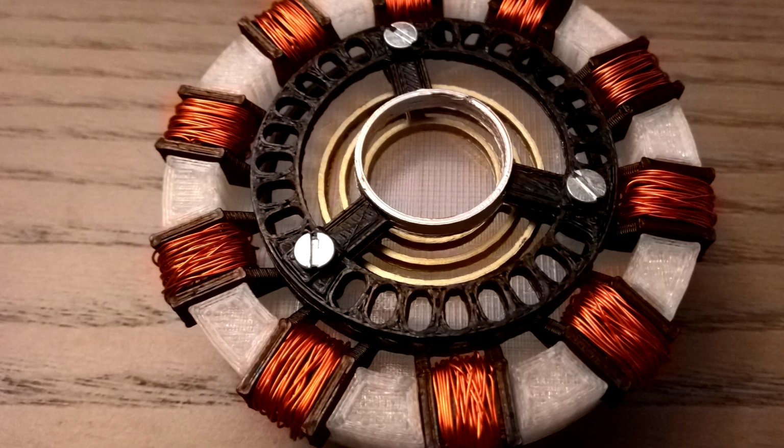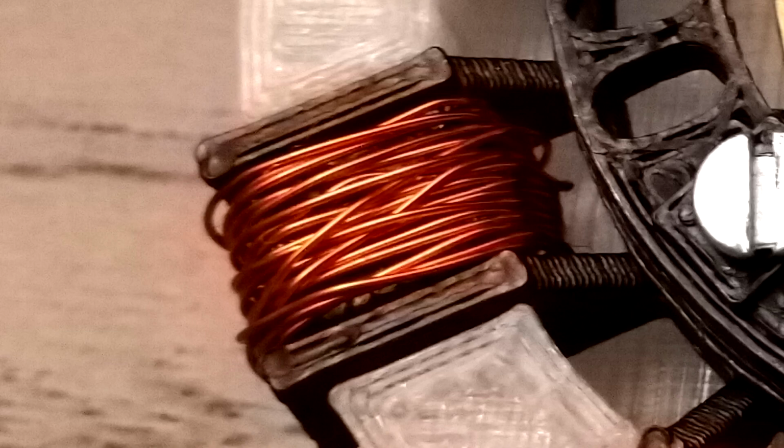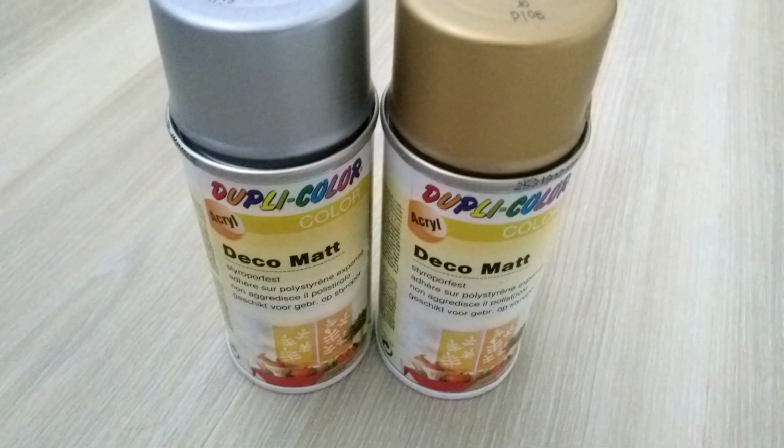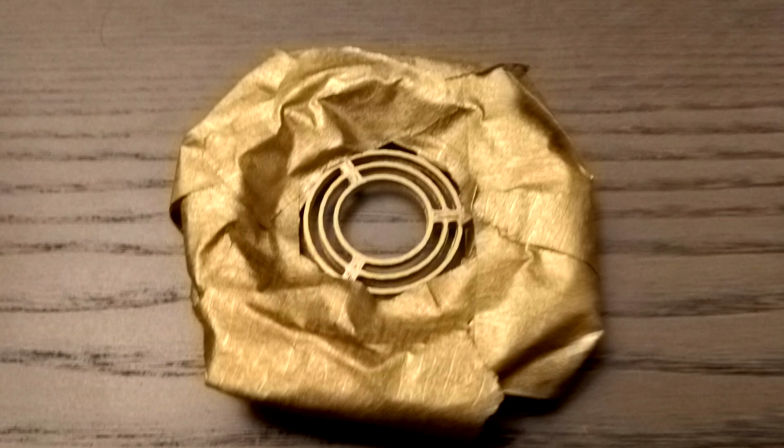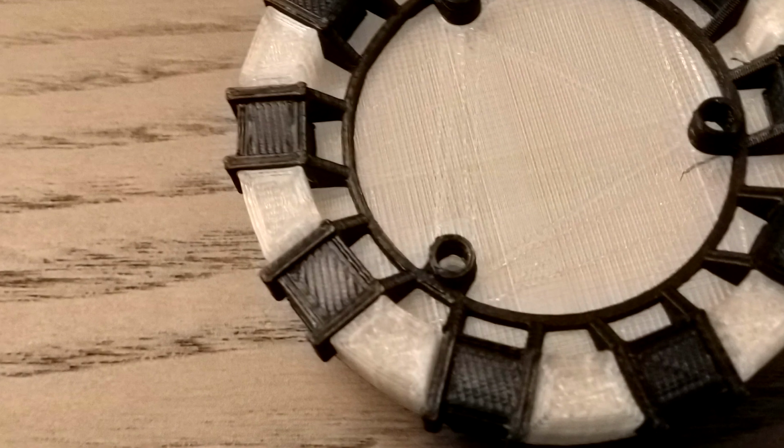Now about the coloring. I've just used a red copper wire and two types of spray paint, a golden one and a silver one. And I've used black PLA and transparent PLA.